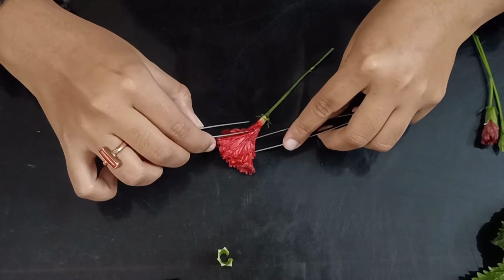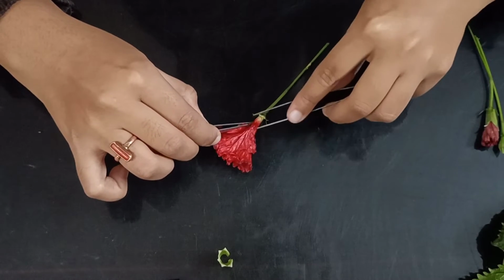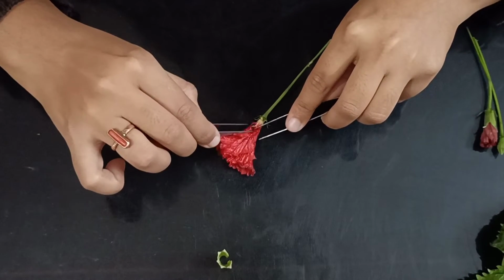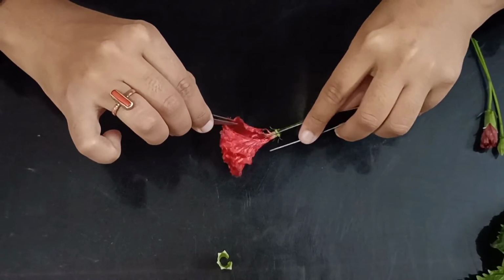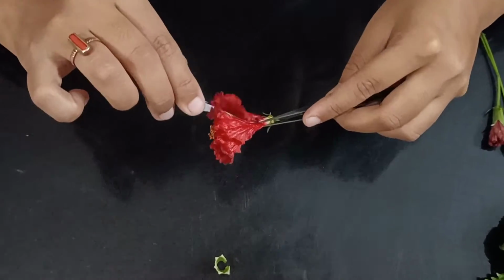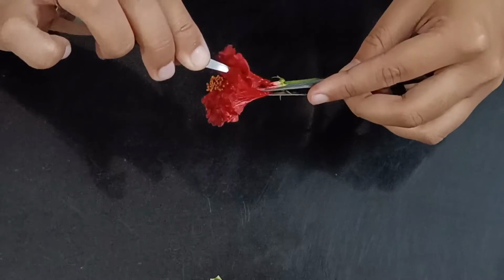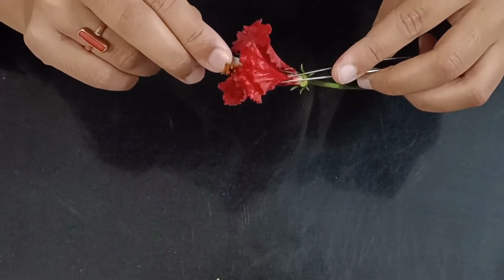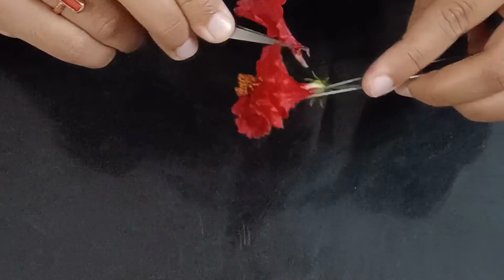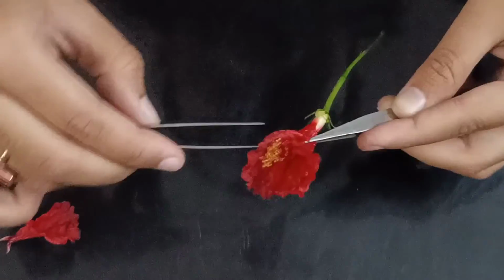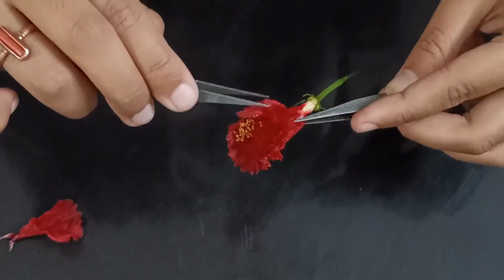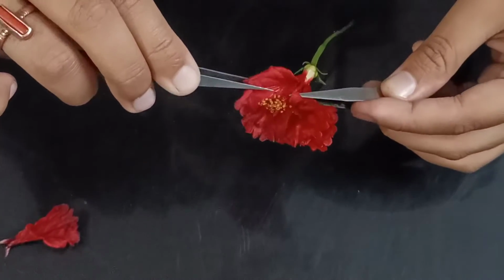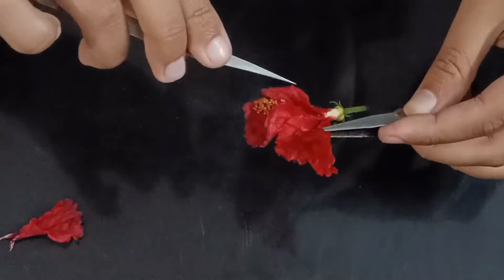You see the petals here are red in color. We'll have to do it very patiently.